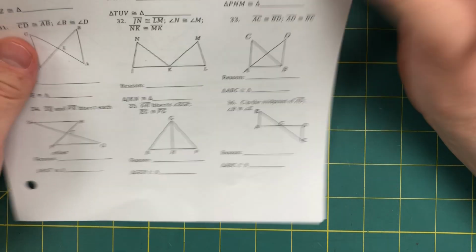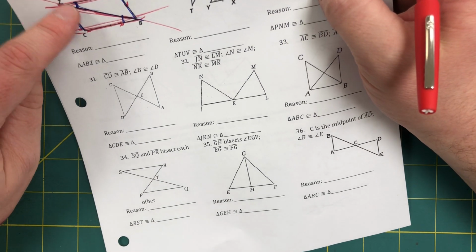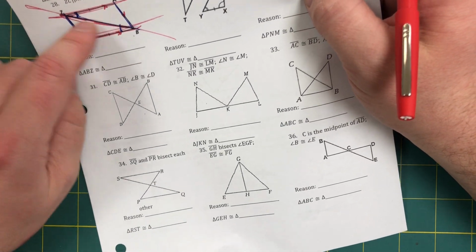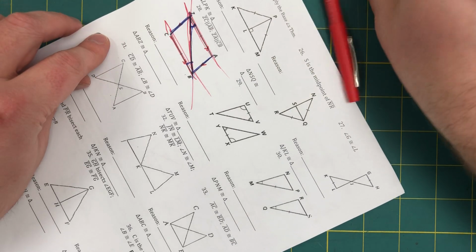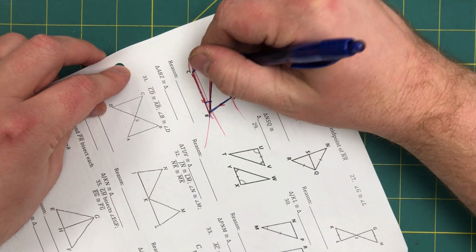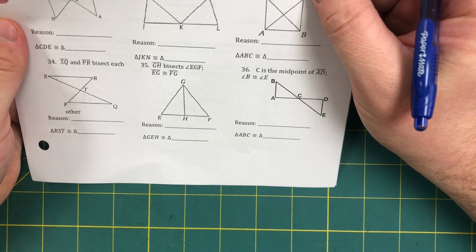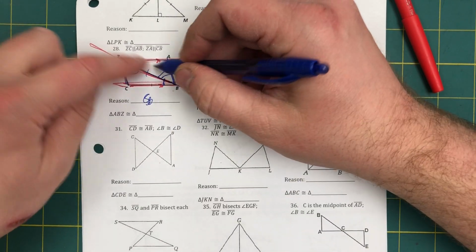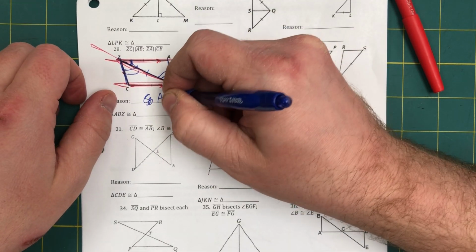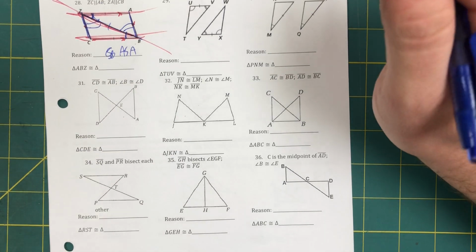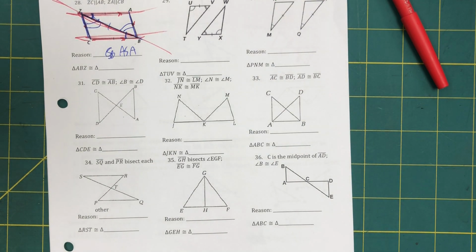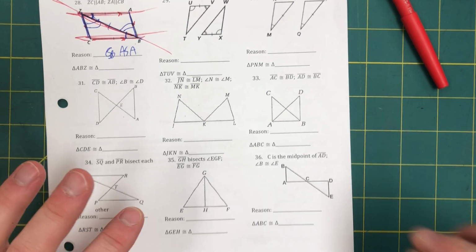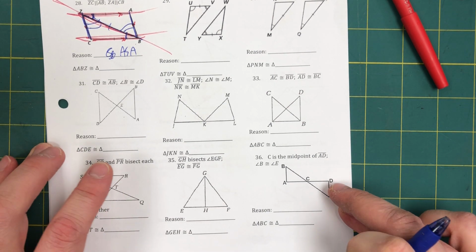Wait, did I just do the wrong ones? The blue ones I did a minute ago, that was for the red I just drew here. For the blue ones, we know that this and this are congruent. And now we have side, angle, side. No, we don't. We have two angles and one side in the middle. Tripped myself up. So I'm going to leave these to the adventurous students who want to figure them out.